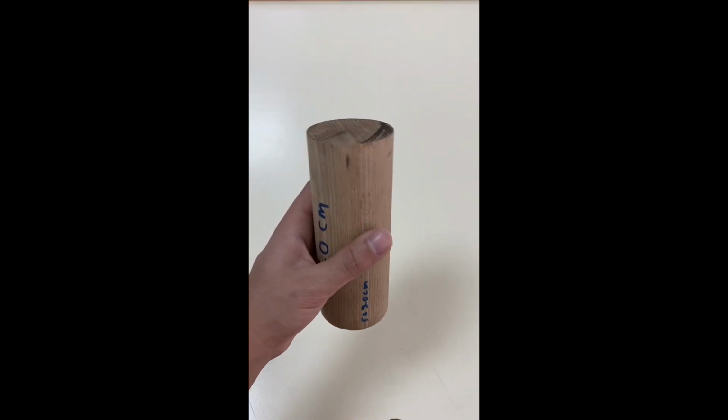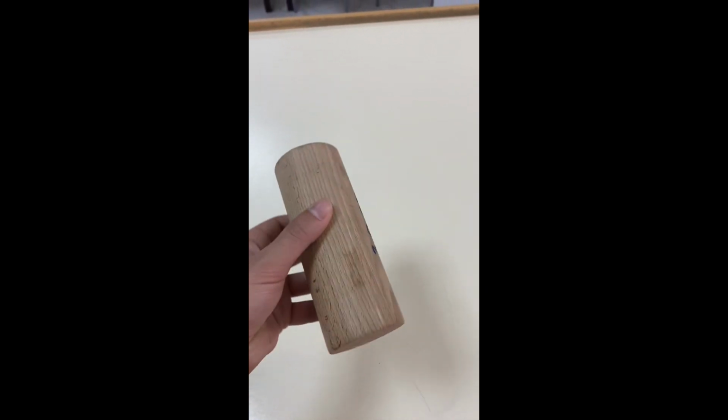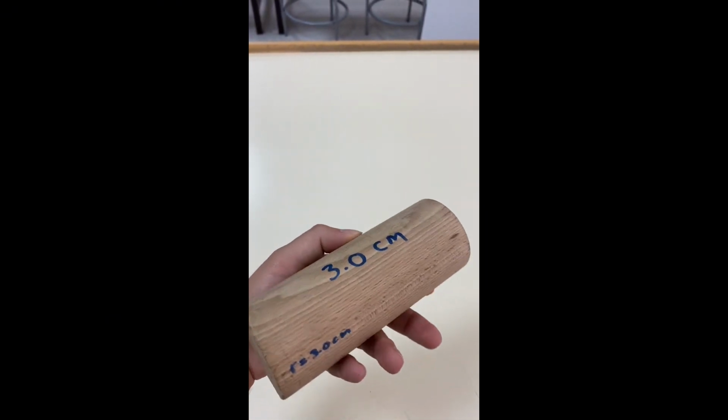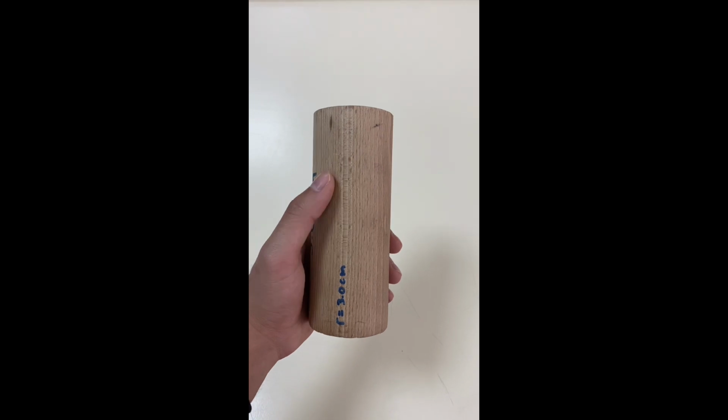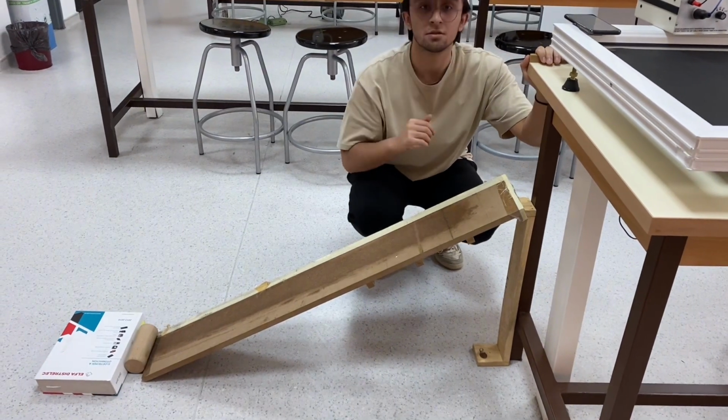And this is the cylinder I will use for my project. This cylinder has a radius of 3 centimeters and the mass of the cylinder is 200 grams. I repeated the experiment several times to get the best result.